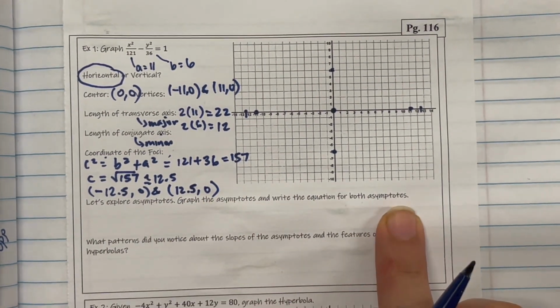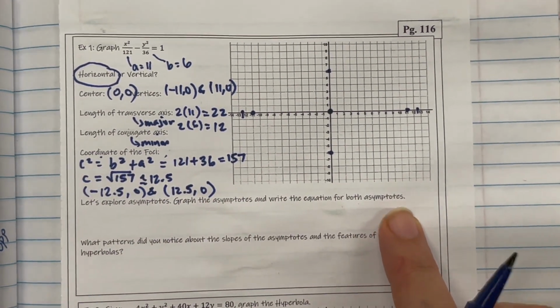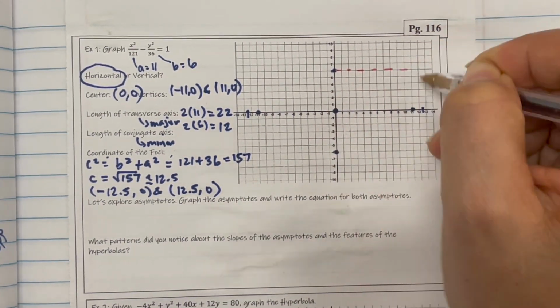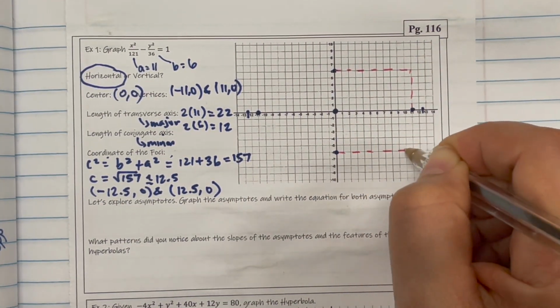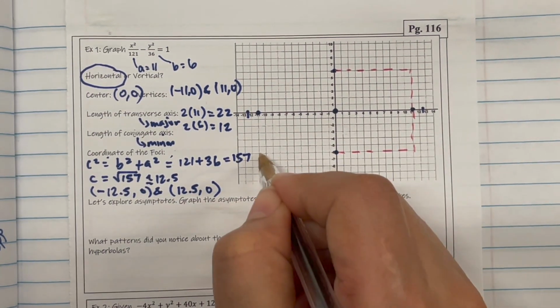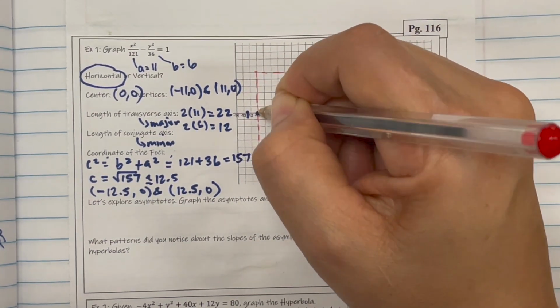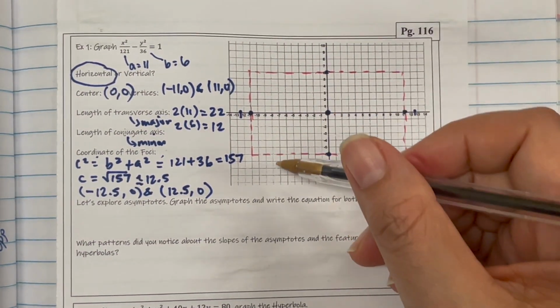All right, so let's explore asymptotes. So we need to graph the asymptotes and write the equation for the asymptotes. Now remember, there are two ways of graphing lines, right? Equations of lines. In order to make this really simple, we're just going to draw a box around the vertices and the co-vertices, right? So draw a box all the way around so you can see where these equations of lines go through. So it's going to go from diagonal to diagonal.